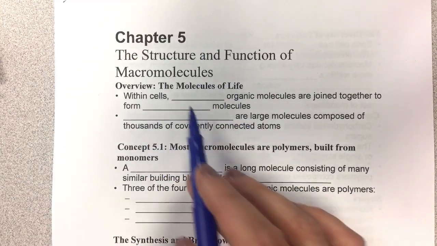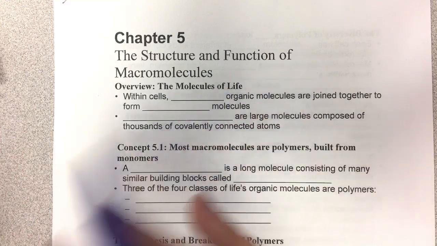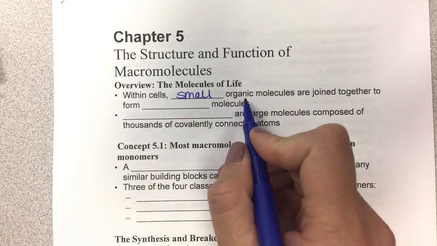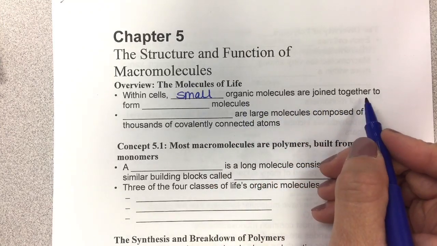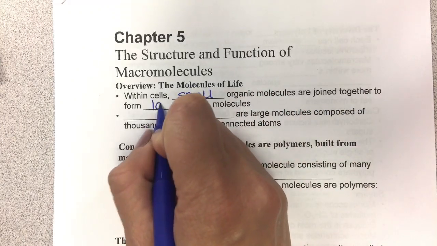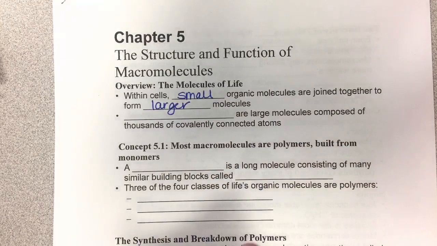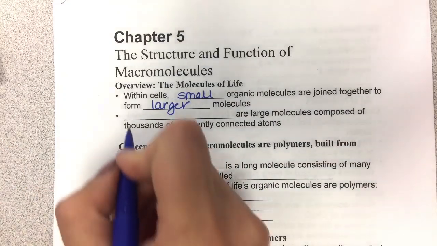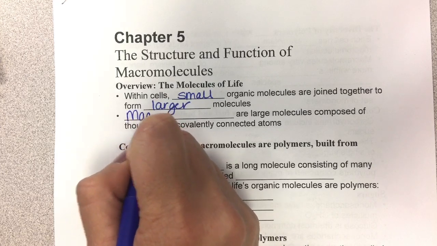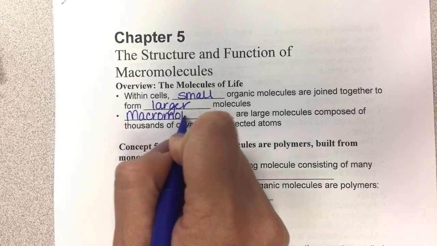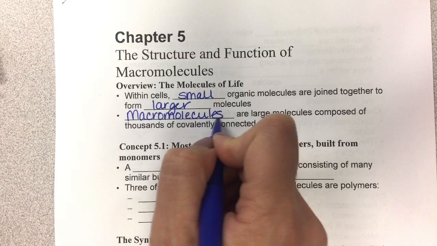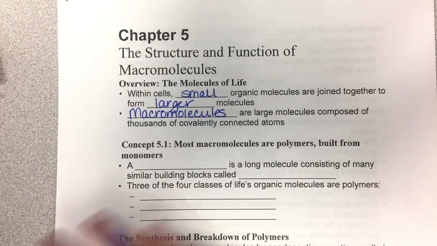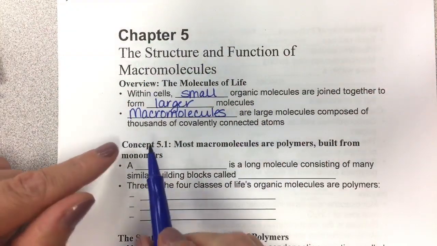So the overview here is within cells. In cells we have small organic molecules, and remember organic means it contains carbon, and they're joined together to form larger molecules. And we're going to talk about how that is here in just a second. And so we have small and large organic molecules, and the largest ones, we call them macromolecules. They're large molecules composed of thousands of covalently connected atoms. So they're really big molecules.